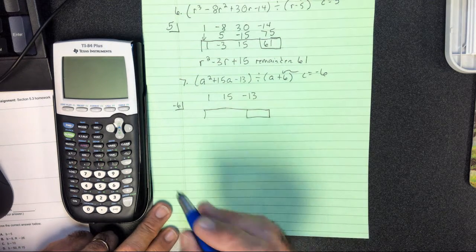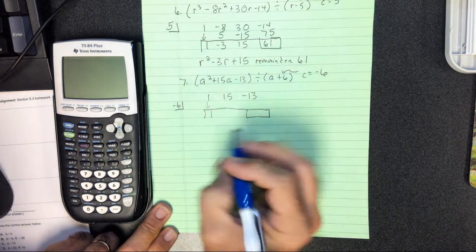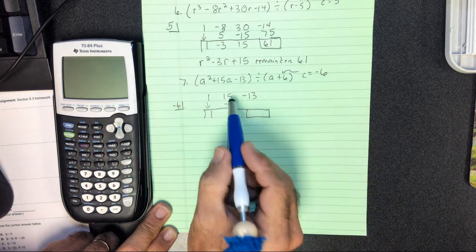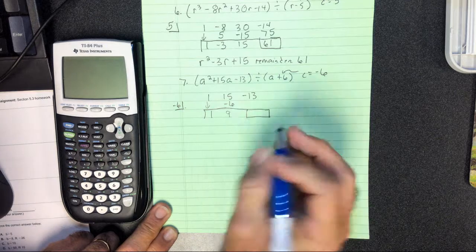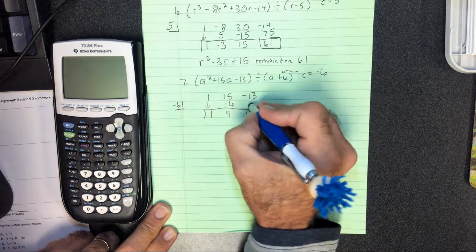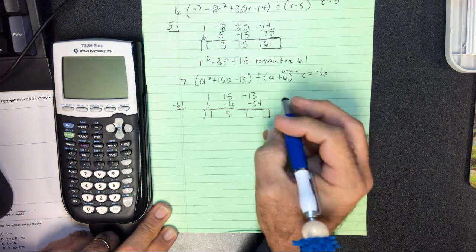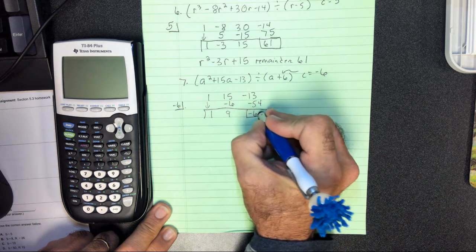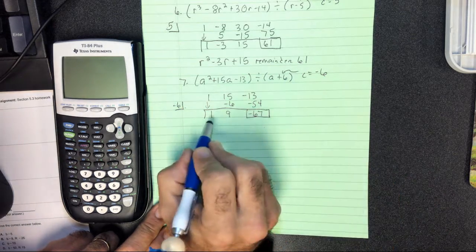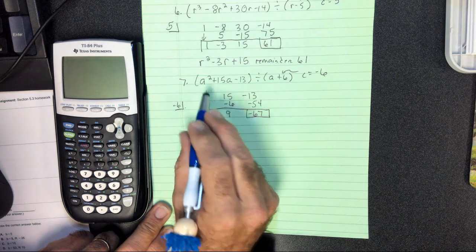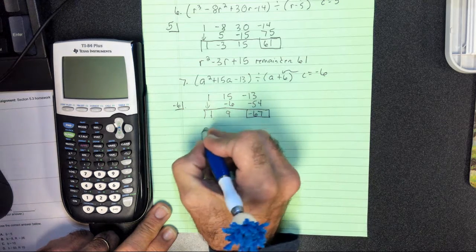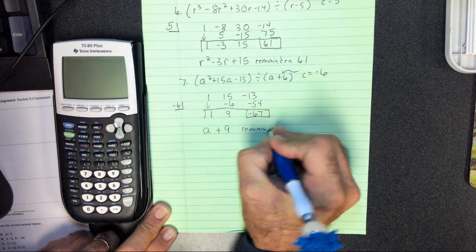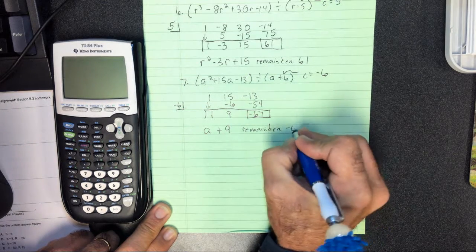Alright, so here we go, the same pattern. We're going to bring the 1 down. 1 times negative 6 is negative 6. 15 and negative 6 give me 9. 9 times negative 6 is negative 54. So let's add that together and we get what? A negative 67. So starting out 1 degree less from the a squared, that'd be 1a plus 9, and it has a remainder of negative 67.